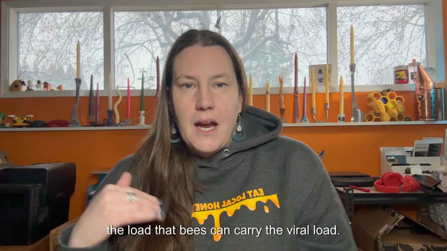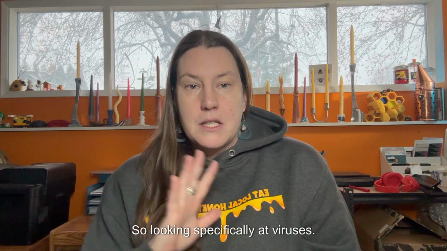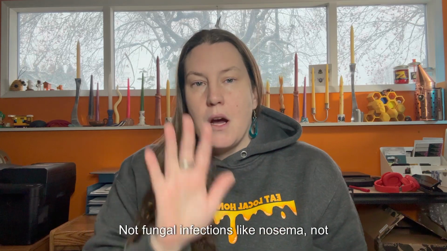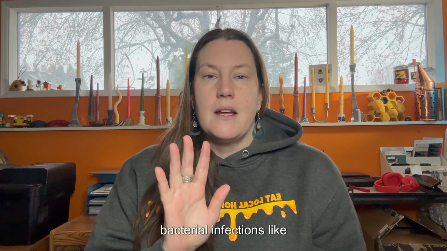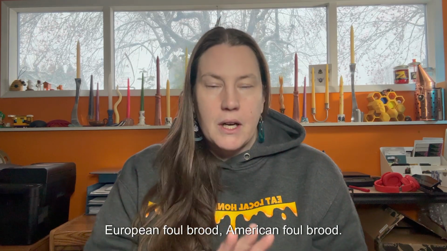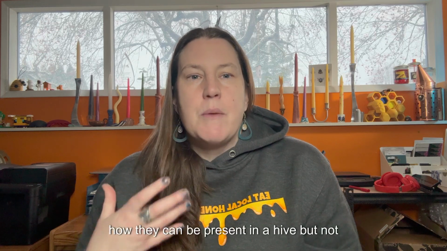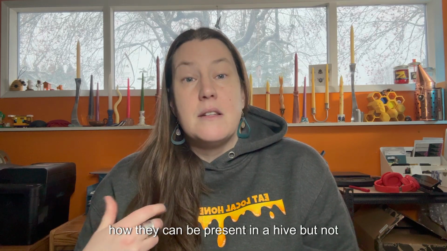So at first I wanted to learn a little bit more about the load that bees can carry, the viral load, so looking specifically at viruses, not fungal infections like nosema, not bacterial infections like European foulbrood or American foulbrood. I wanted to understand a little bit better how they can be present in a hive but not symptomatic.